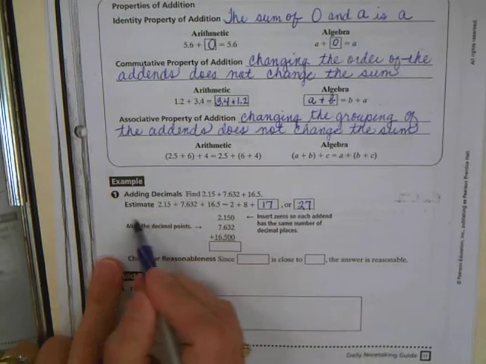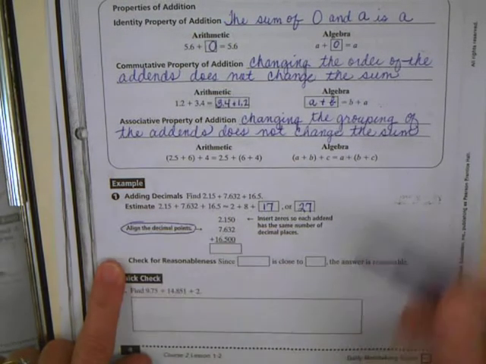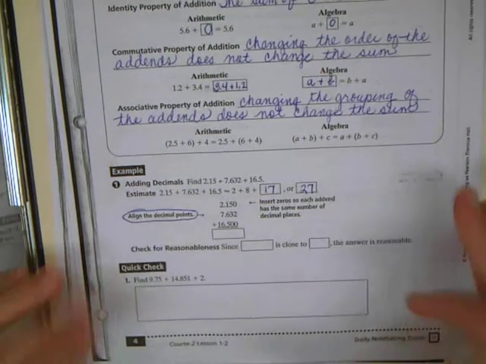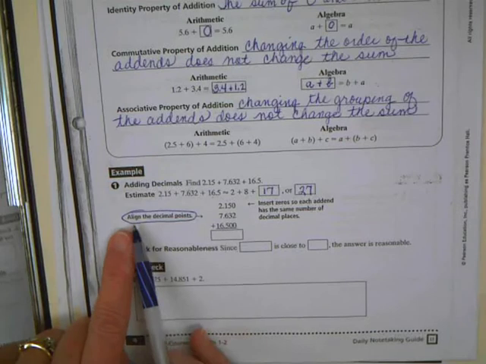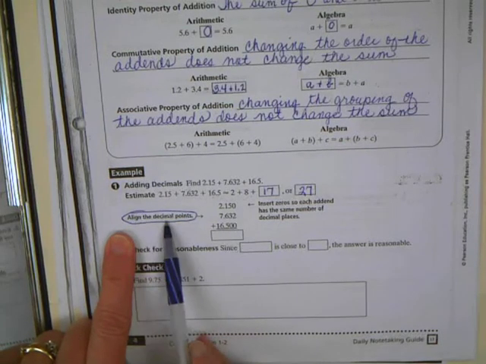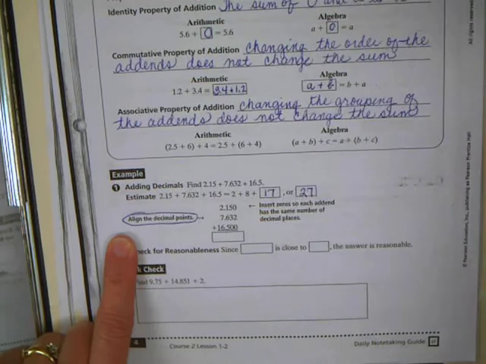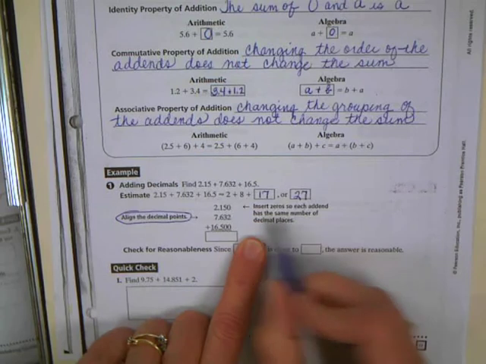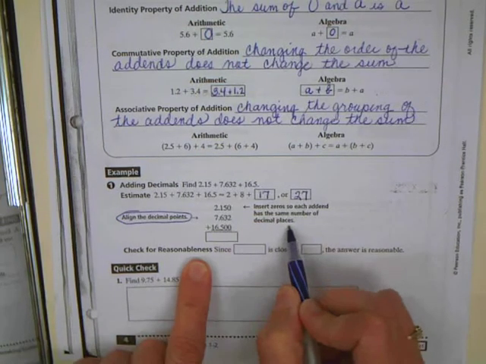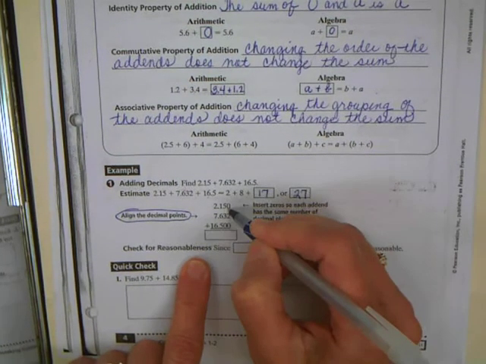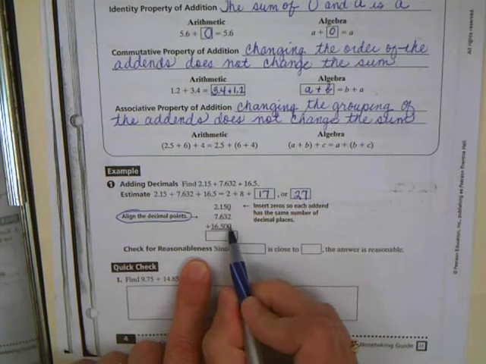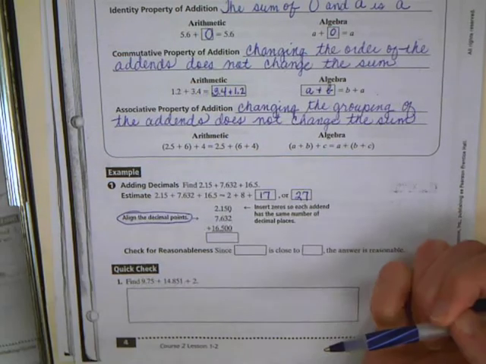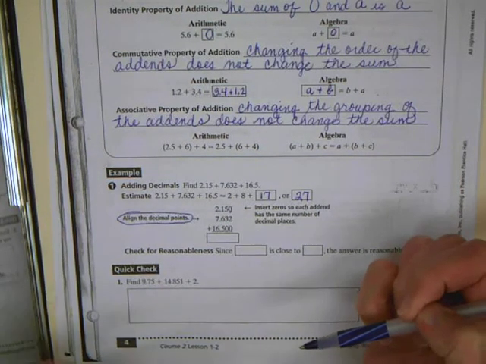Now, when I get ready to start adding, the first thing that's important is we do want to stack. I call it stack, you might say line them up vertically. The main thing that you want to remember is to align the decimal points. Align is another word for line up the decimal points. Then you're going to insert zeros so that each addend has the same number of decimal places. So you see that we've added 1 zero here, and there have been 2 zeros added here. So now each number, each addend, has 3 places behind the decimal point. Once you've done that, you're ready to start adding.